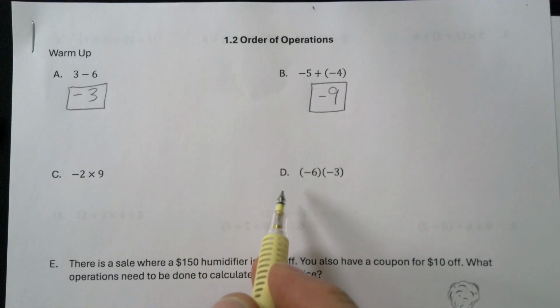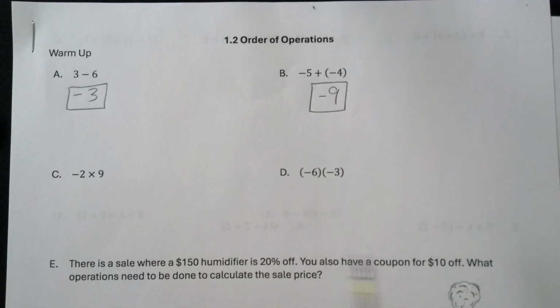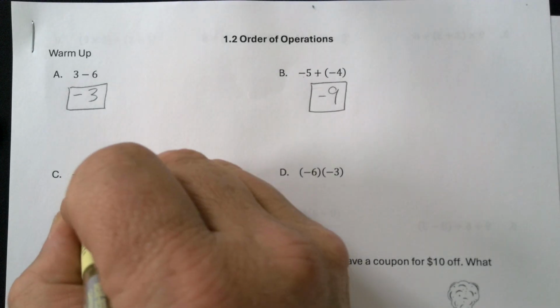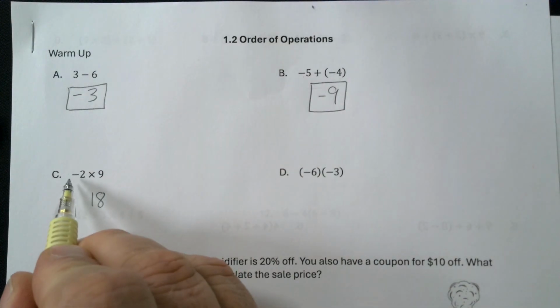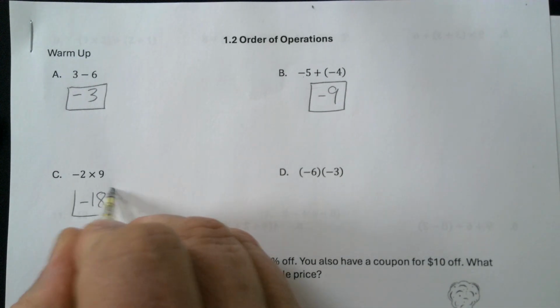Now these are the rules for multiplication, which is not wars and alliances, right? So for this, how many negatives are there? So 2 times 9 is going to be 18. But there's only one negative, and if there's one negative, then that answer is negative.